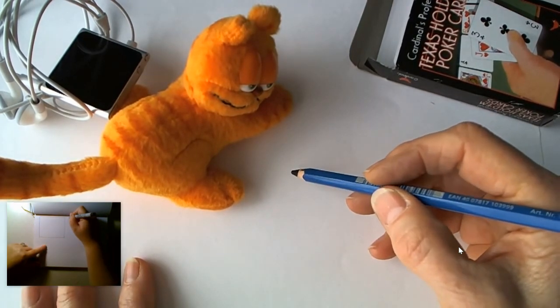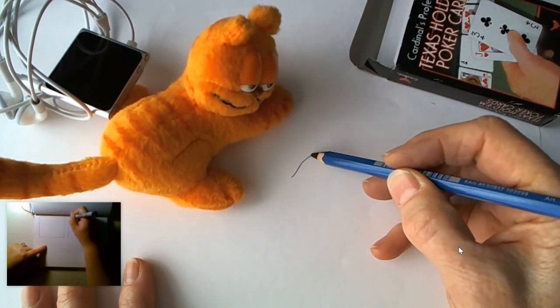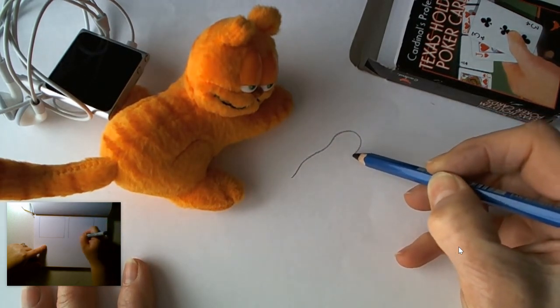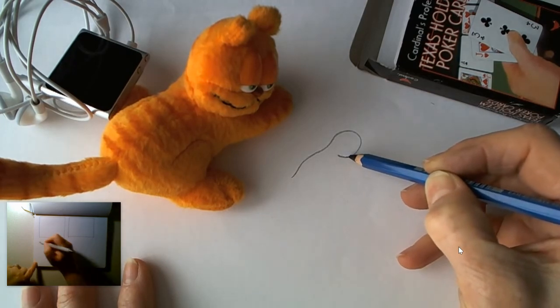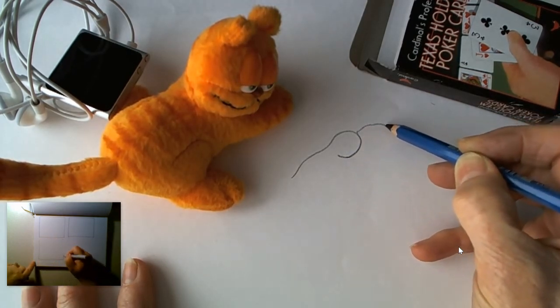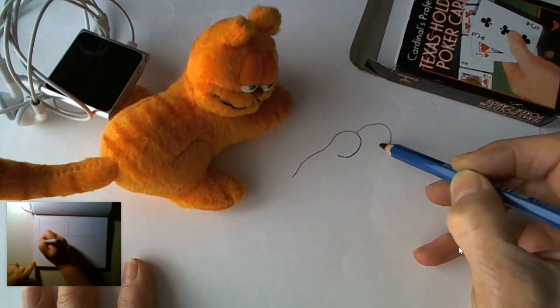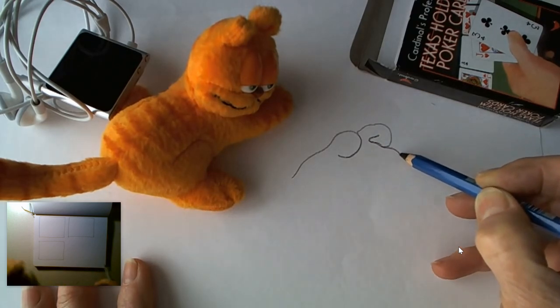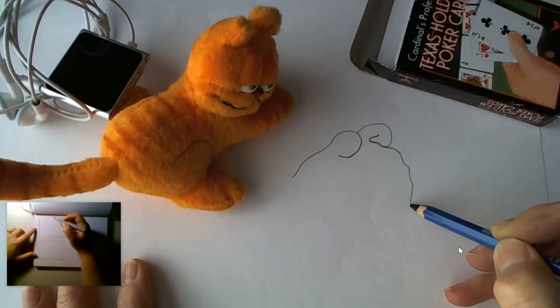Pick a point and work your way around that object as if you were a little ant. I'm drawing the upper edge of the ear, and my angle of view is a little different than what you're going to be seeing in the video. But you can shout out if I cheat. I'm going to work my way around his furry little face.